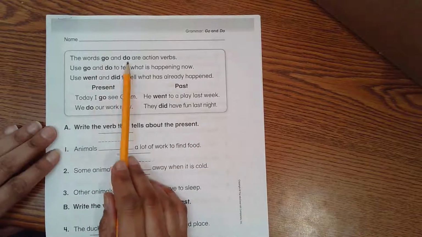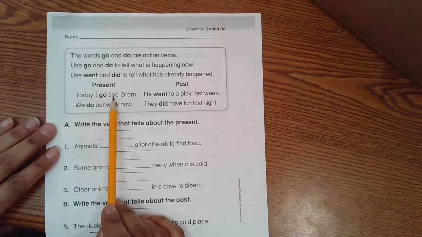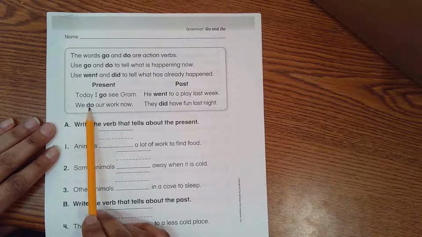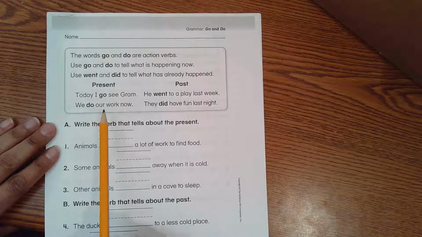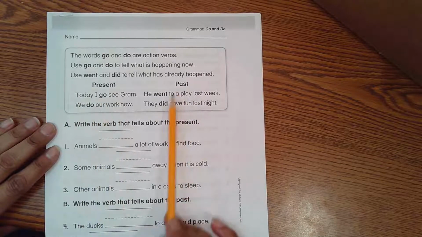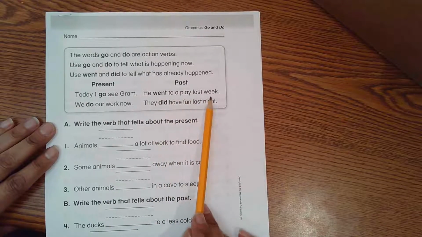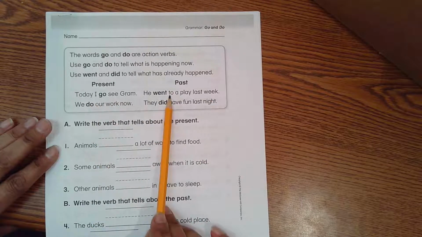So go and do for the present tense. Today I go see Graham. We do our work now. Go and do, present tense, something happening now. Past, went. He went to a play last week. So the past tense for go, went.